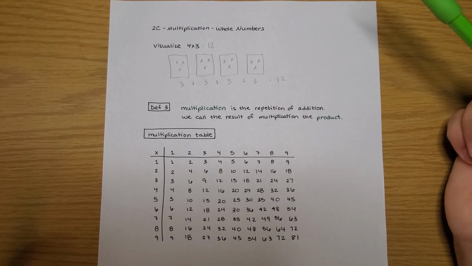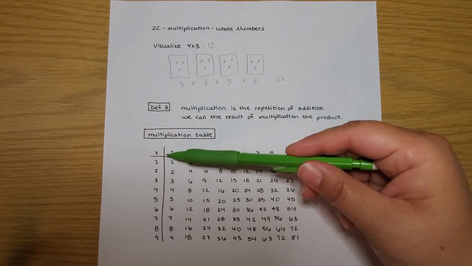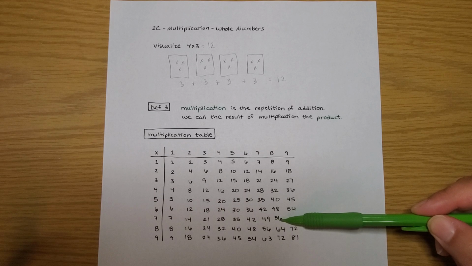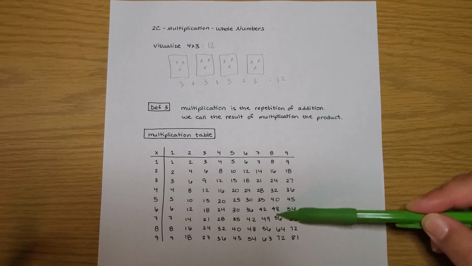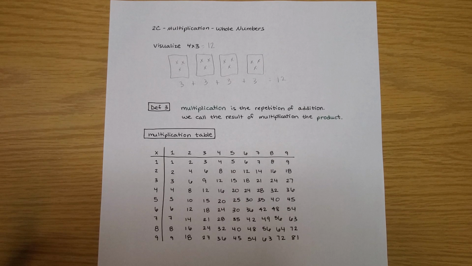For example, if I wanted to find, let's say, 7 times 8, I would go down to the row that has 7 and along to the column that has an 8. And 7 times 8 is 56. And you can do this to find, on this table, any of the products that go up to 9.